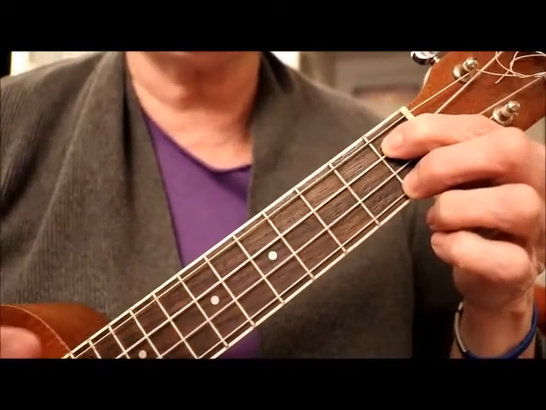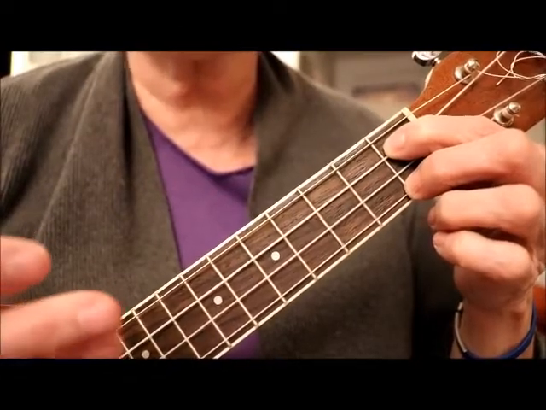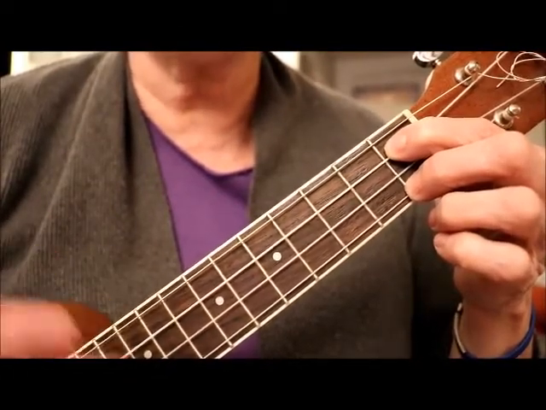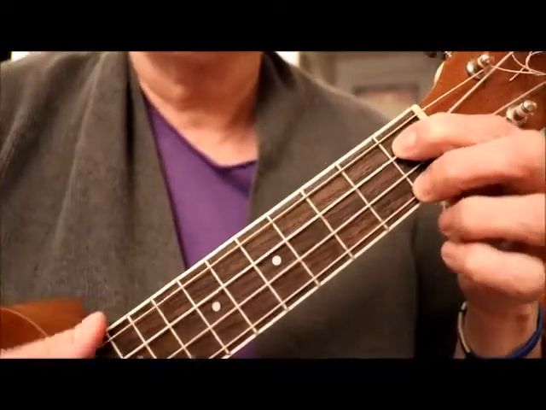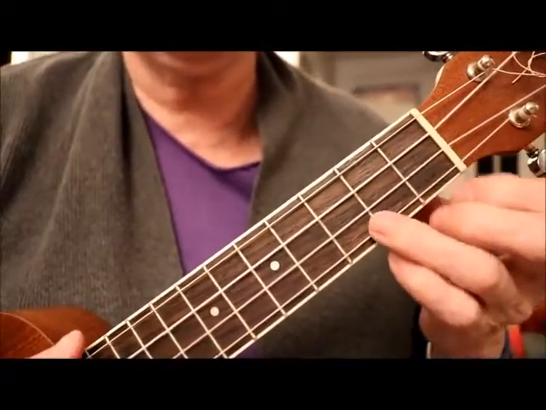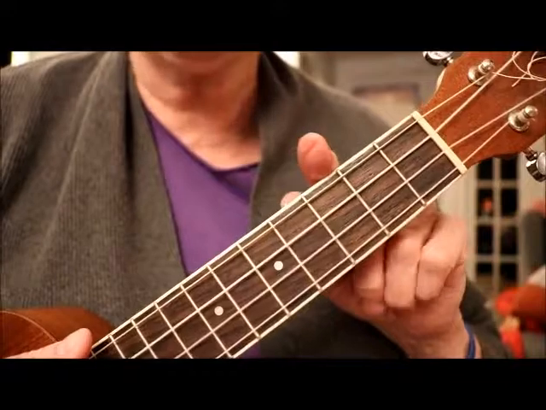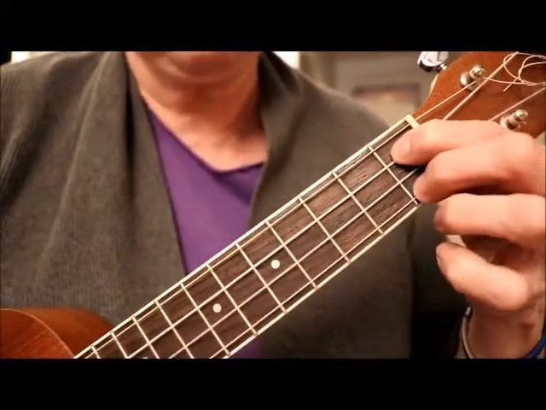Diminished chords are great chords, and they actually come up in ukulele world a lot more often than you would think. Okay. So this is C sharp diminished. So we had C, half step up, C sharp diminished.